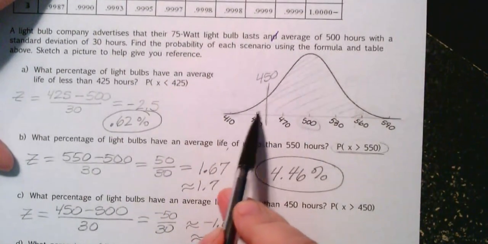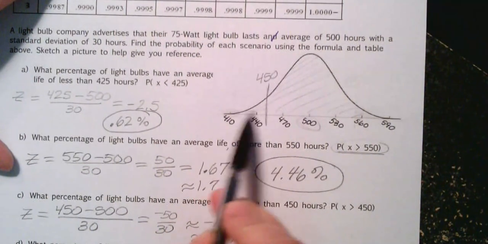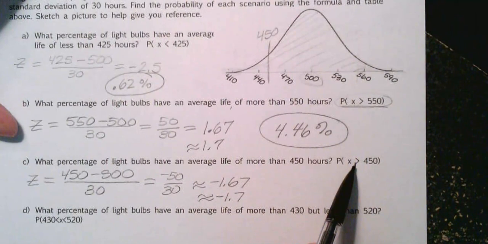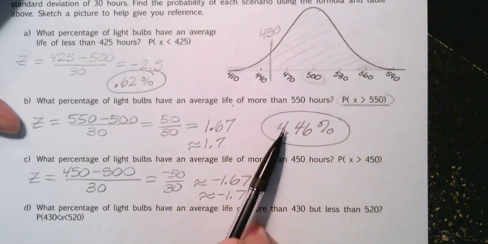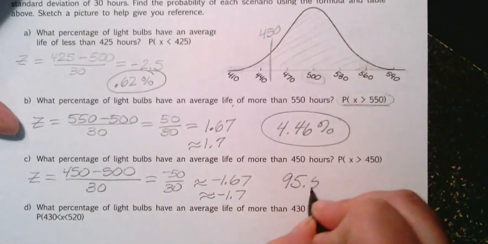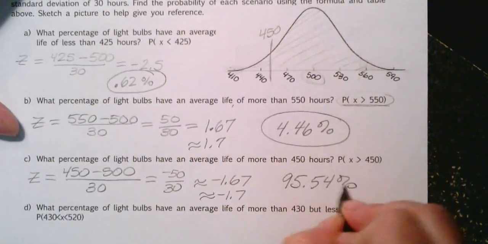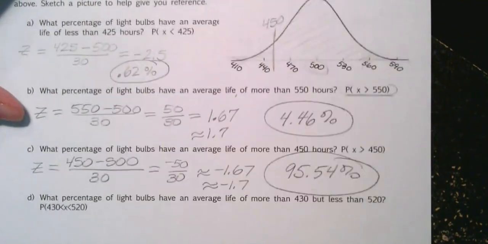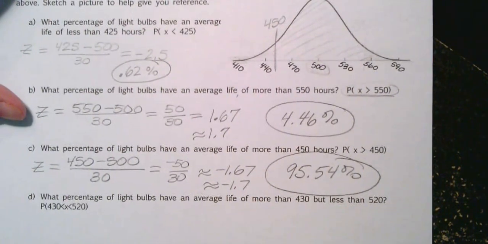0.0446, which basically means 4.46% is over here. They asked about greater than that, so it's 4.46% subtracted from 100%, which we basically got in the last problem. We got 95.54%. We keep encountering the same numbers, but it was on the other side of the graph this time.